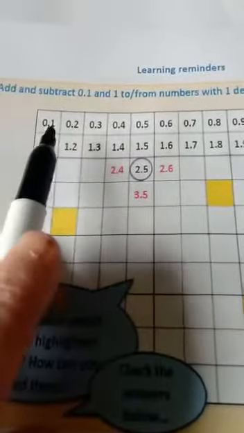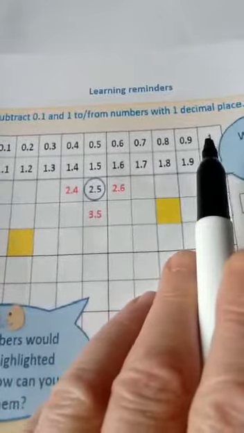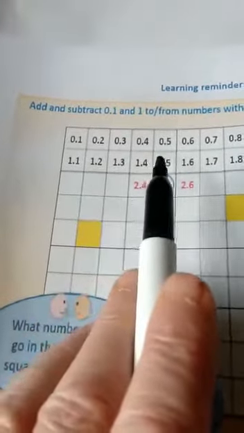So when you look at the learning reminders, on this page, it starts at 0.1 and ends at 10. So it goes from left to right on the first column and then starts on the second column. So after 0.9, 1 or 1.0, and then what follows that is 1.1, and it follows the pattern.